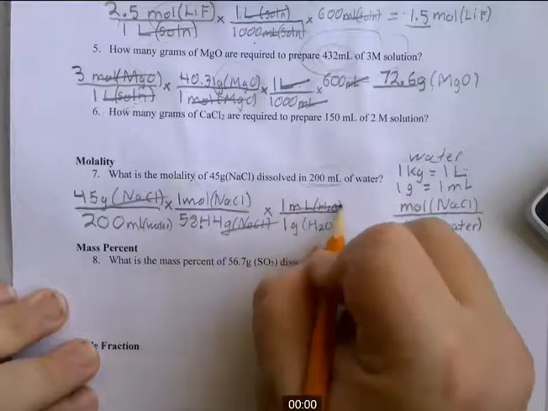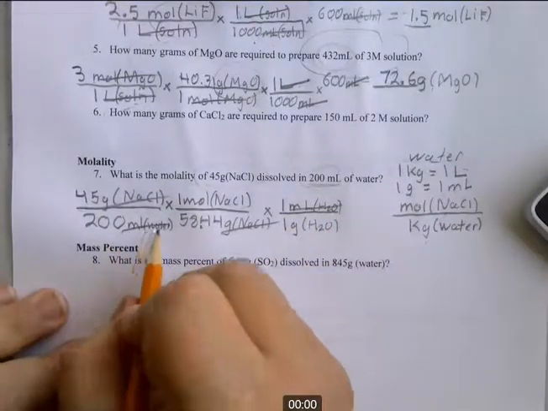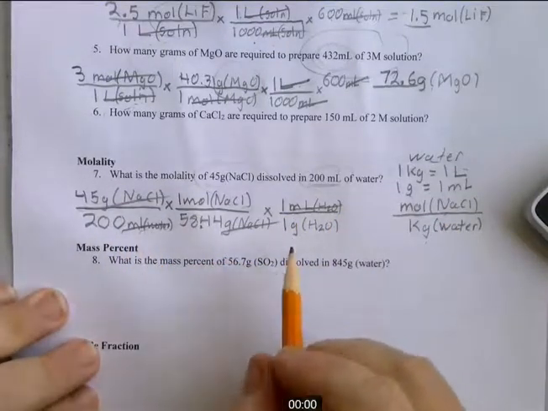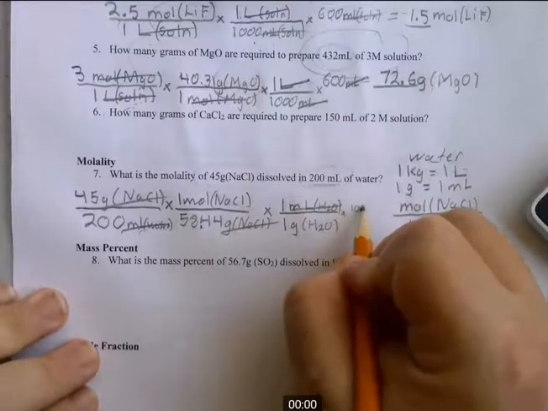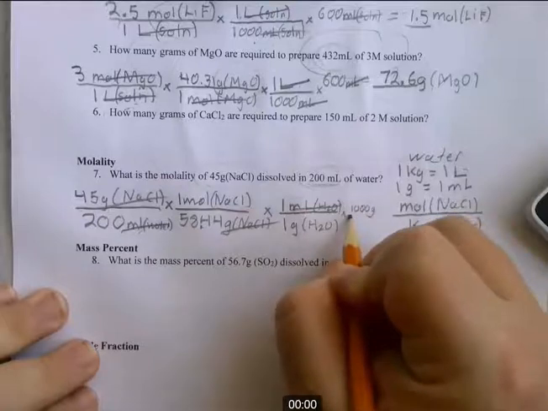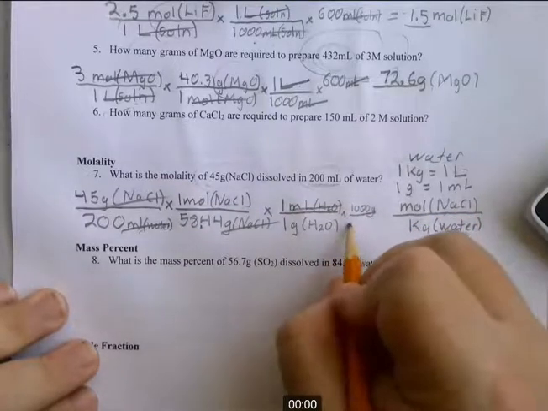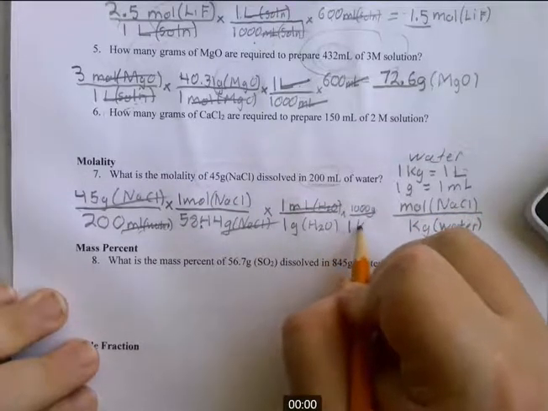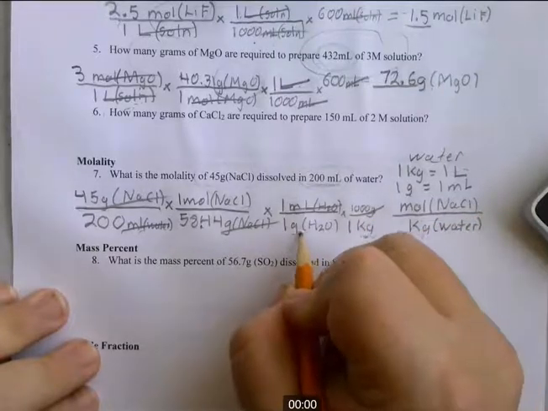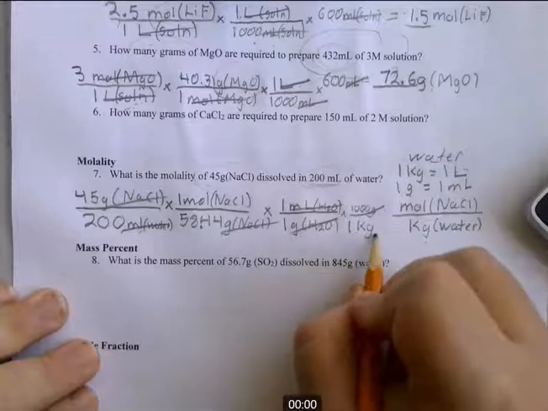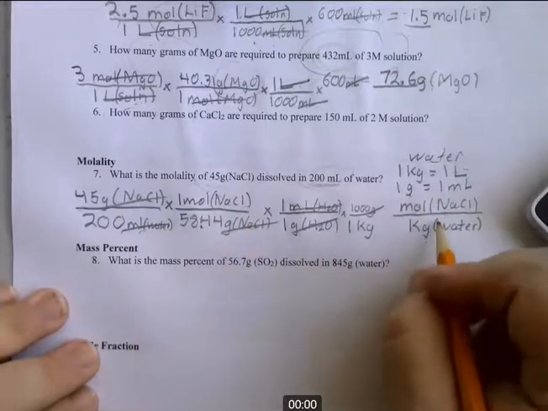So milliliters of H2O cancels with milliliters of H2O water. And now I got to get grams to kilograms, so that's going to be 1,000 grams. Again, I'm running out of space, so I'm not going to put water. 1,000 grams of anything equals 1 kilogram. So grams cancels with grams. And you end up with kilograms on the bottom, moles of NaCl on the top, which is what you want.